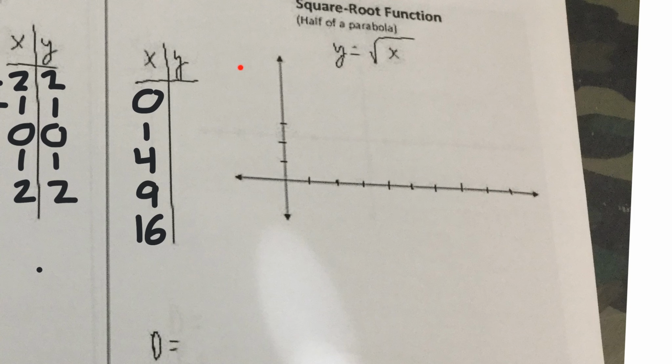Now we plug them in. What is the square root of 0? It's 0. What's the square root of 1? 1. What's the square root of 4? 2. The square root of 9. 3. The square root of 16. 4. So those are my 5 critical points.